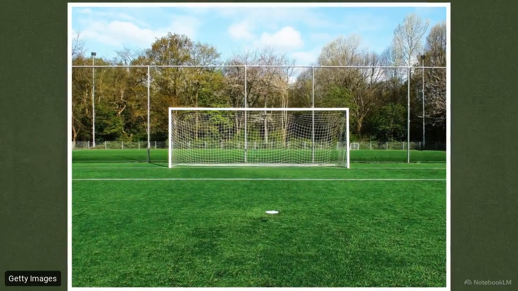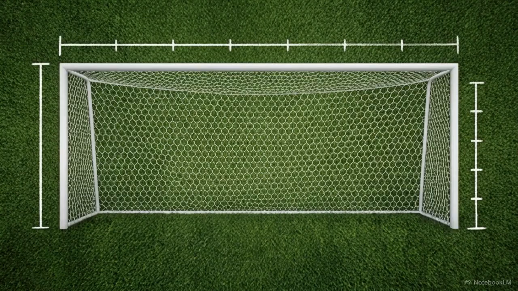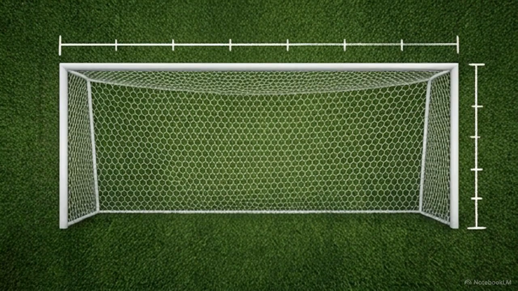There is one final detail hidden in the physical structure of the goal itself. The laws dictate the goal is 8 units wide and 8 units high, but the units switch from yards to feet. It is 8 yards wide, which is 24 feet, but only 8 feet high.